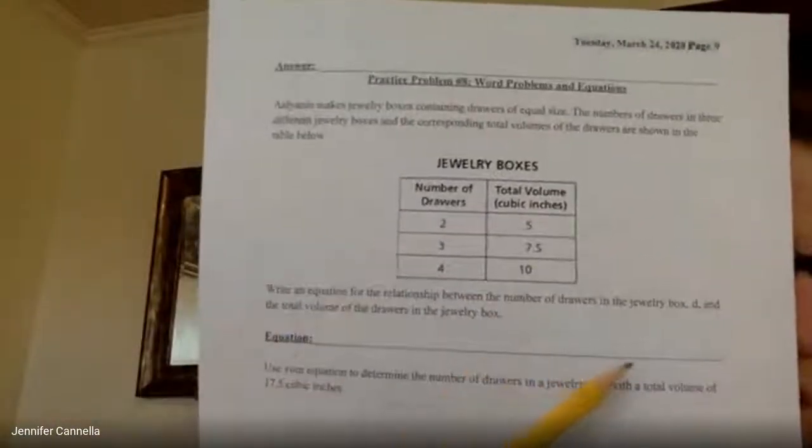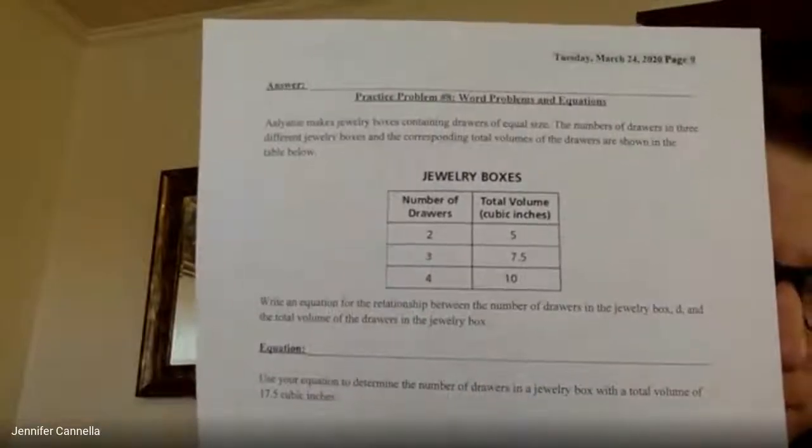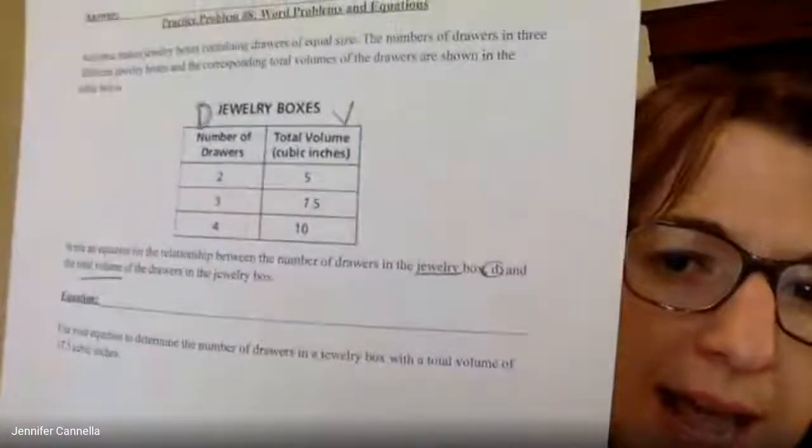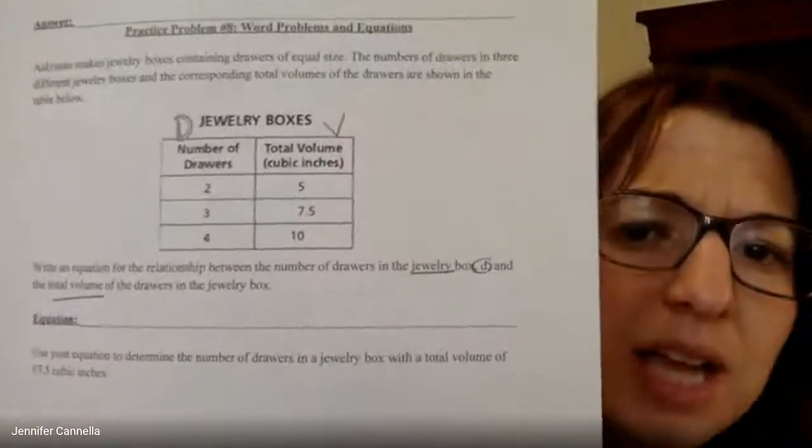Okay, so what variable do we use for drawers? What does it say in the question? It says D. So above drawers, you're going to write the letter D as in drawers. What variable do you use for volume? What does it say in the question? V. We're going to use V. So it looks like my paper. Now, D and V. This is a V as in Victor. Now, let's look at this.